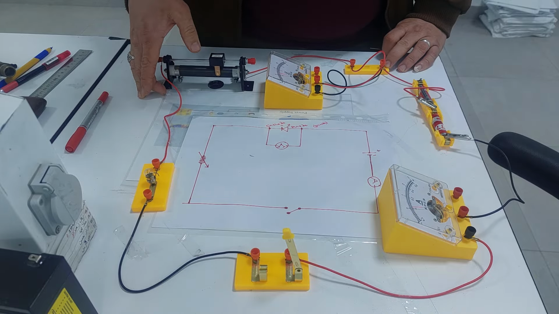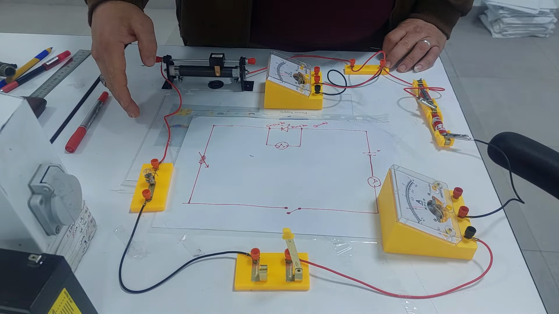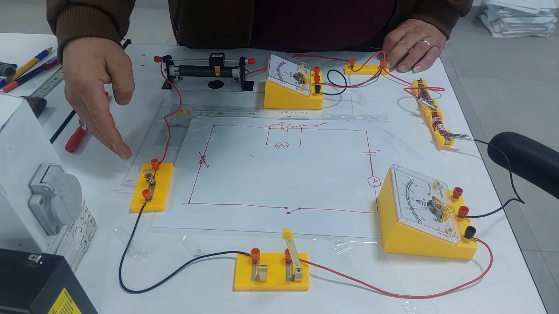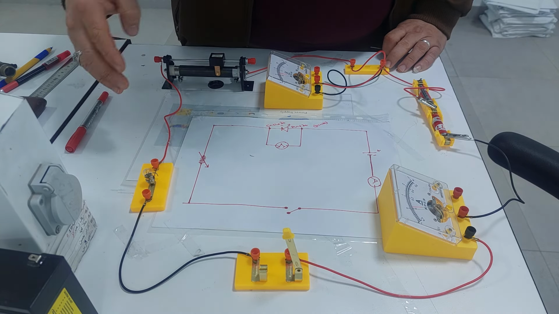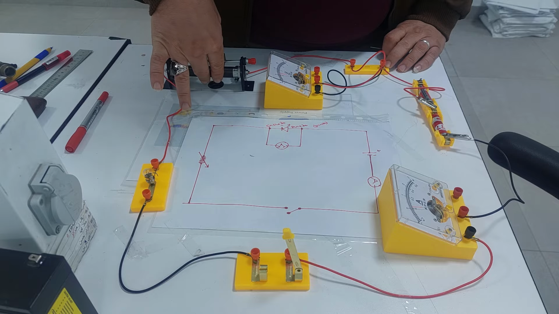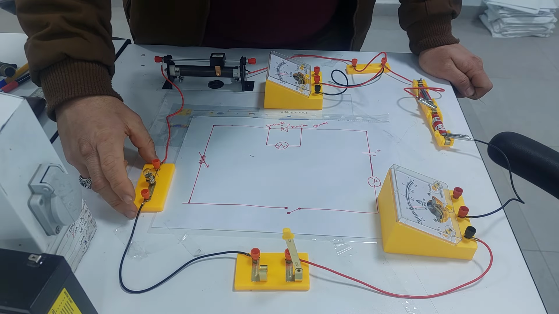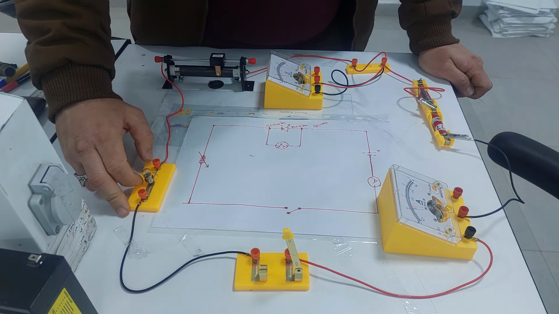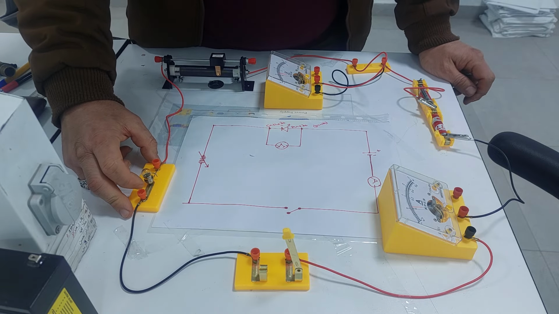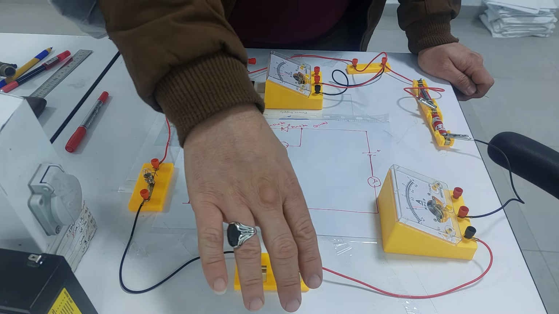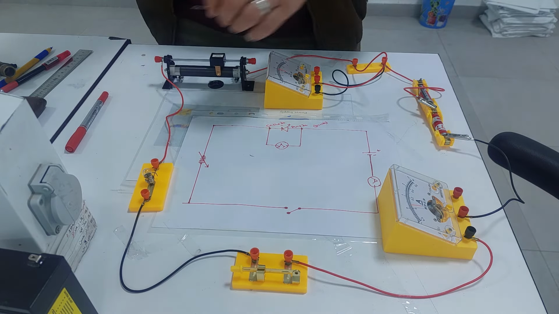At the maximum value of this rheostat, this bulb will be at minimum, with minimum current. At the minimum of this rheostat, we will have the maximum value of current. By that, this bulb will show that to us. Let me close this key this way and start.